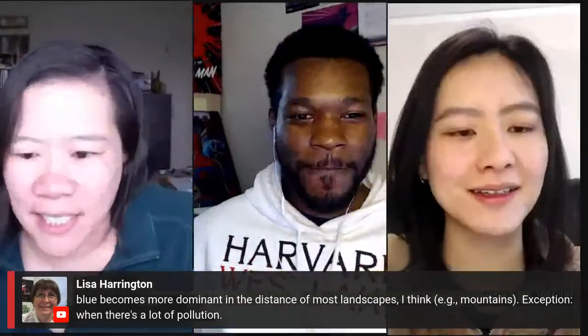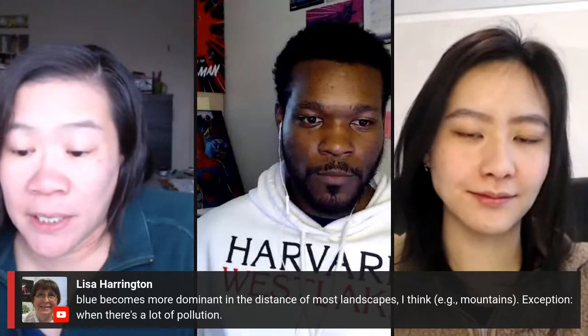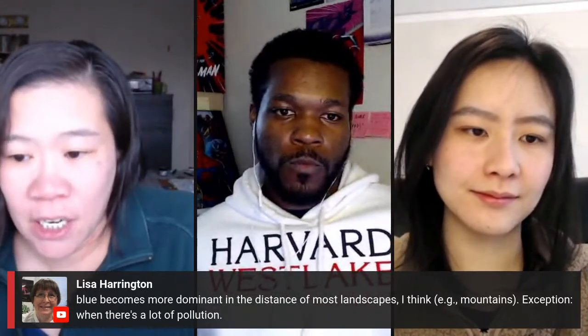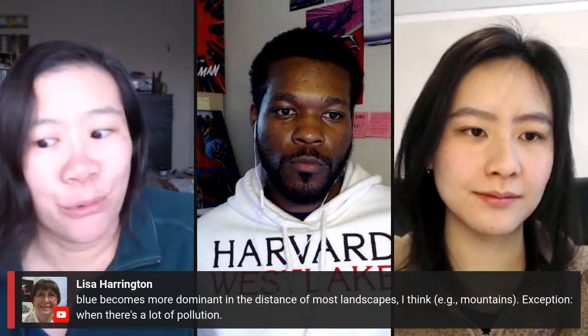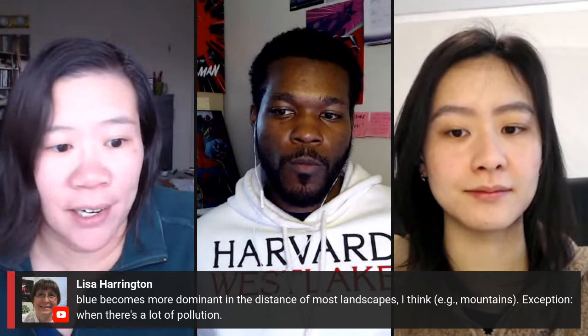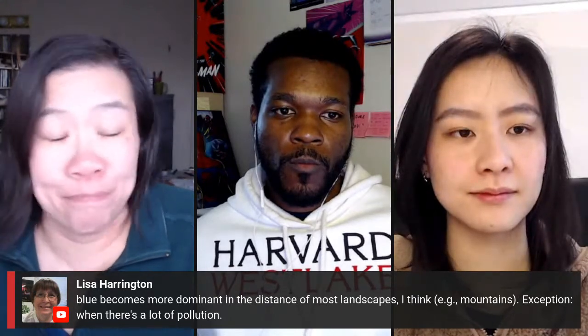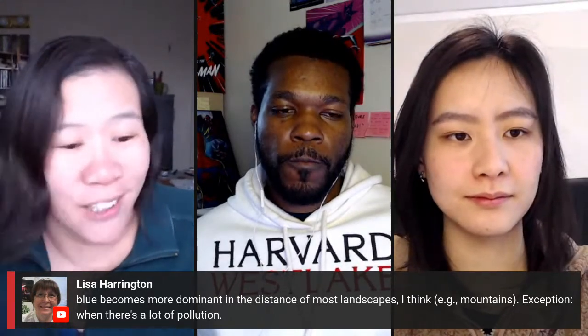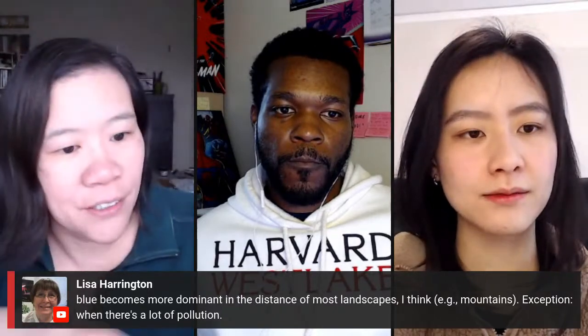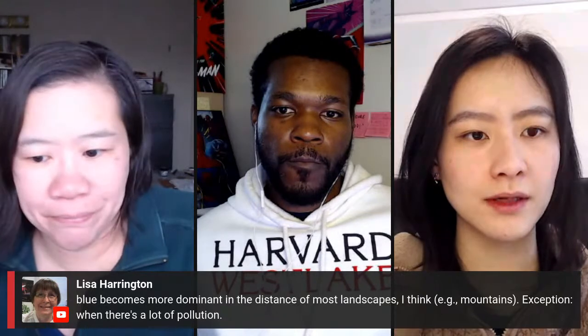So Lisa's asking, blue becomes more dominant in the distance of most landscapes, for example mountains, with the exception of when there's a lot of pollution. It really depends on the landscape. Here in Utah, so much stuff is bright orange because of the color of the rock. So, Kat, does color have anything to do with atmospheric perspective?